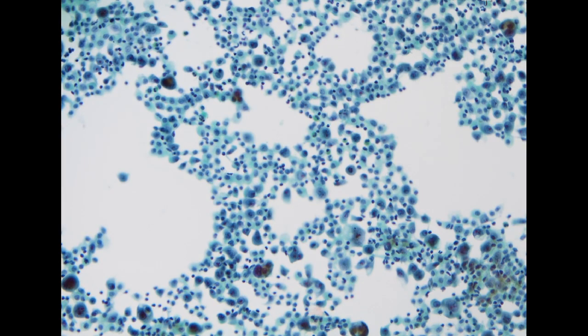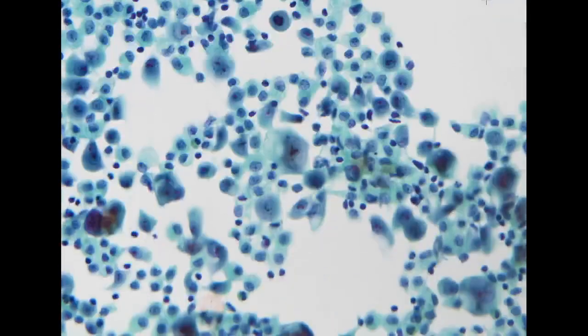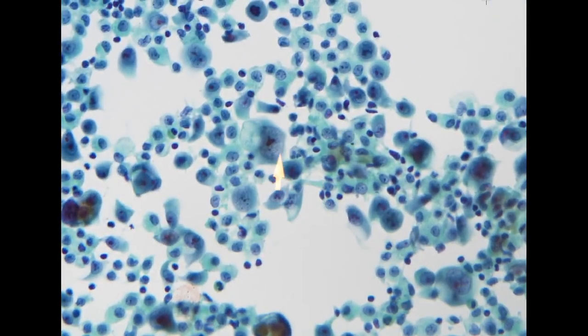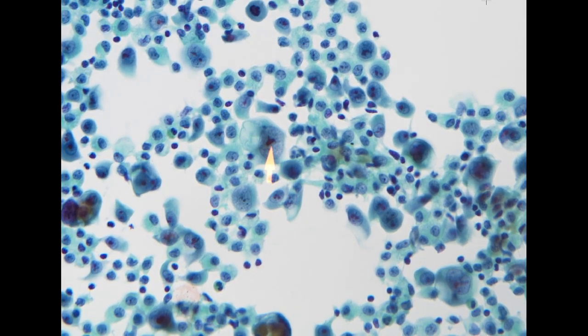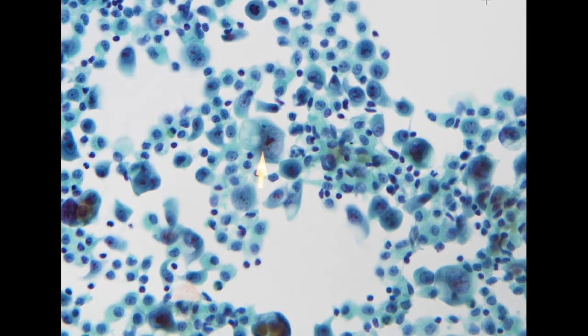In this specimen, most of the atypical cells are individual high-grade cells. Here you see a gigantic cell with a very big nucleus, very bizarre nucleolus, and some bubbles in the cytoplasm. So this is positive for poorly differentiated adenocarcinoma.